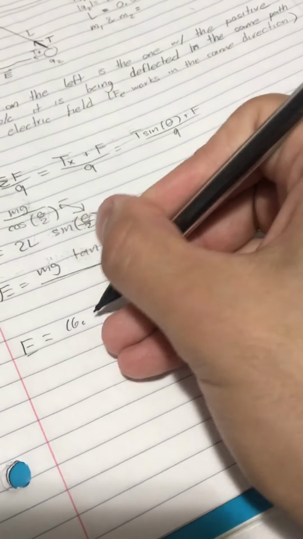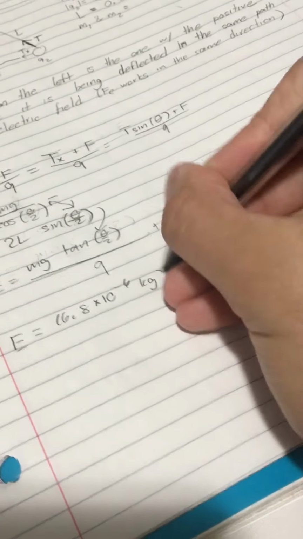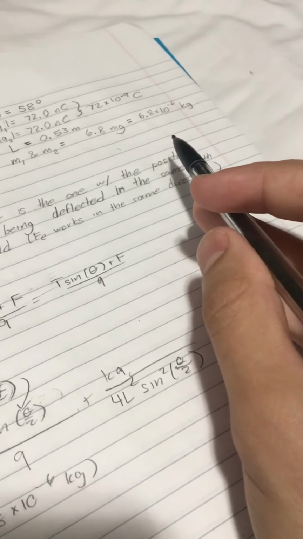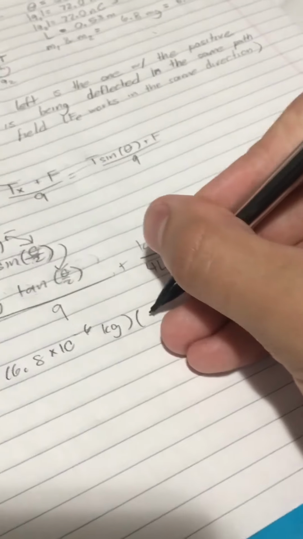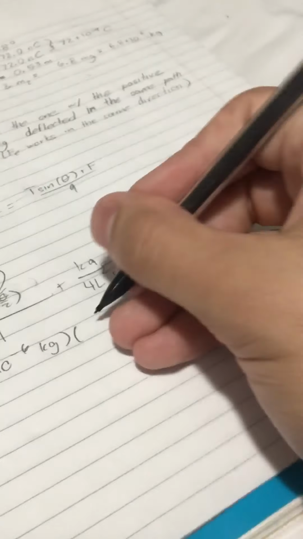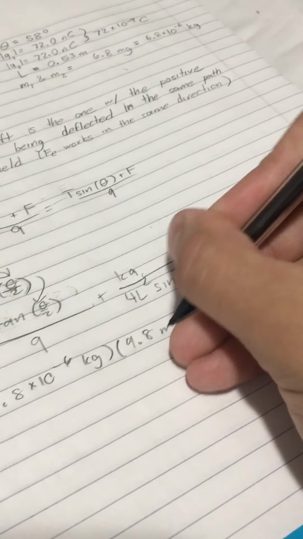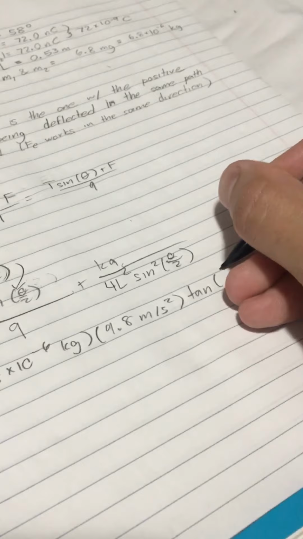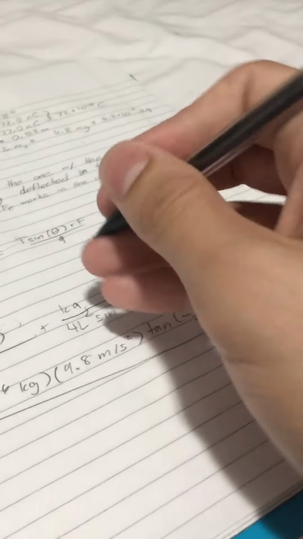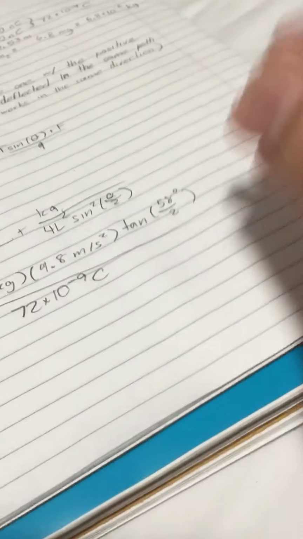E equals 6.8 times 10 to the negative 6 kg, because it's milligrams up here, so it's 10 to the negative 6 kilograms. Now you're going to add 9.8 meters per second squared, because that's gravity, and tangent of 58 degrees over 2, over 72 times 10 to the negative 9 coulombs, because that is nanocoulombs.